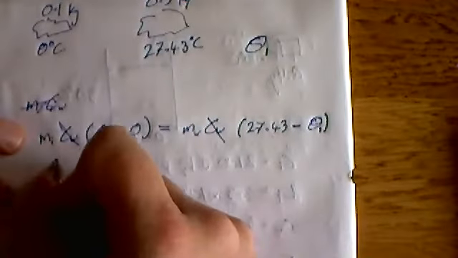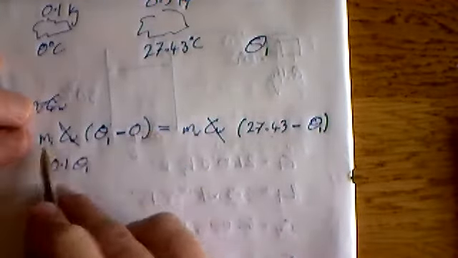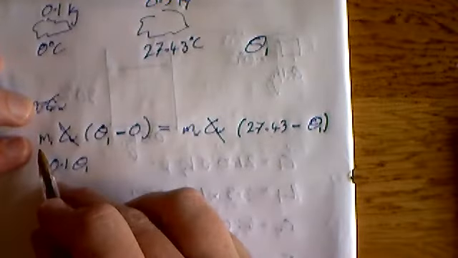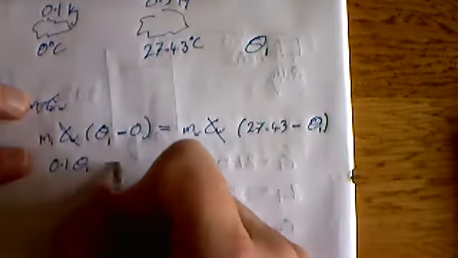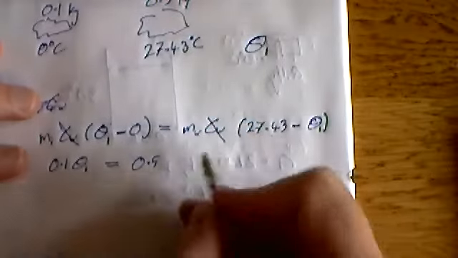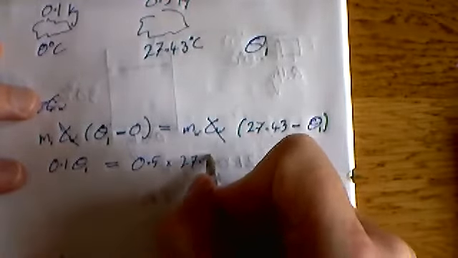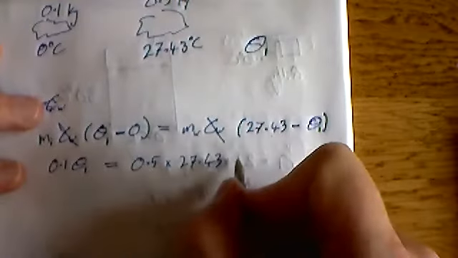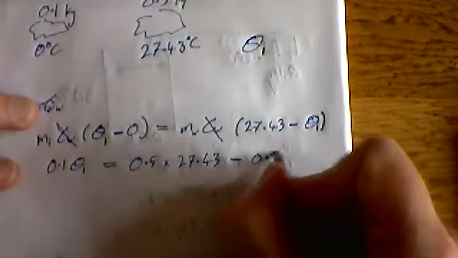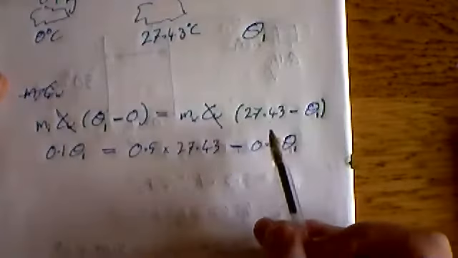Okay, so what have we got? Well, we can cancel those straight away. So we've just got 0.1 times θ1, and 0.1 times 0 is 0, so that's going to be on that side. Here we've got 0.5 times 27.43, take away 0.5 θ1. So that's just multiplying out of those brackets.